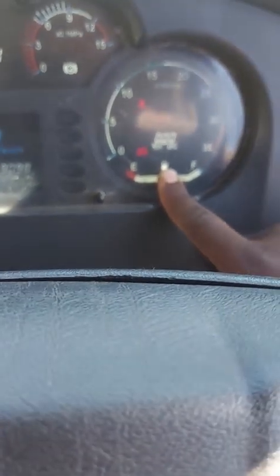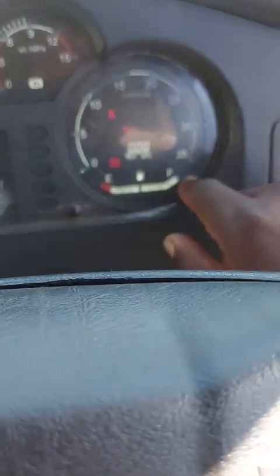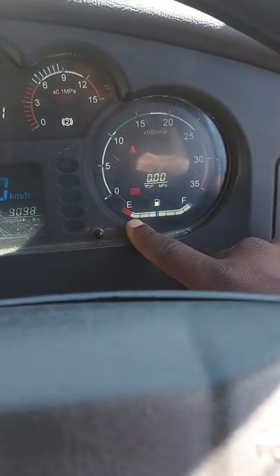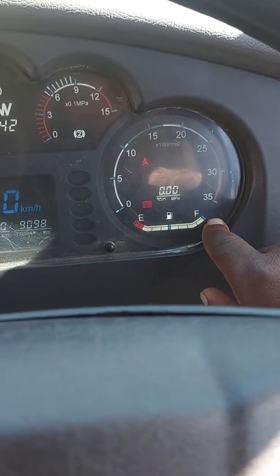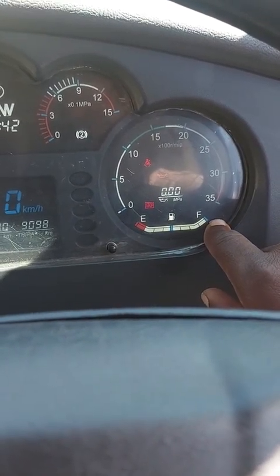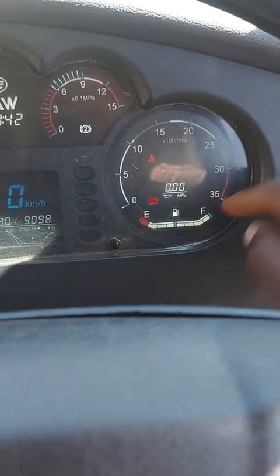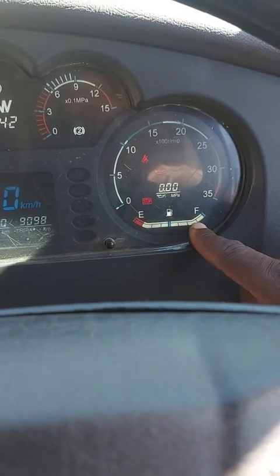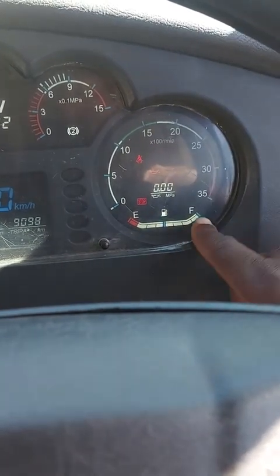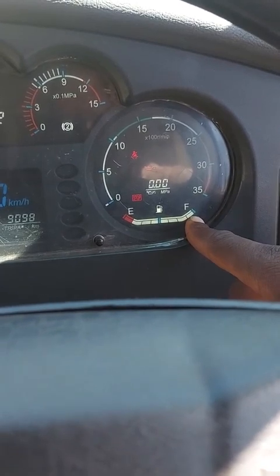That one, when you go to the filling station, that's a symbol. This is showing the level of fuel in this truck. These bars are full. When you start moving, depending on the distance you have moved, these bars will keep on reducing. The first bar will disappear if you move at least 100 kilometers, between 80 and 140 kilometers. That's how this truck is.